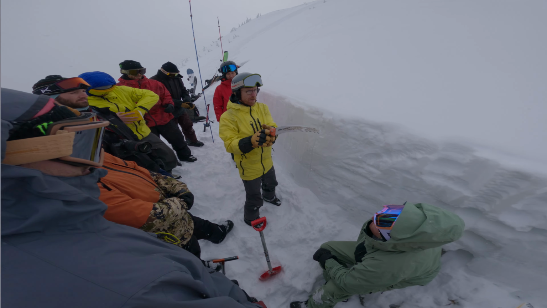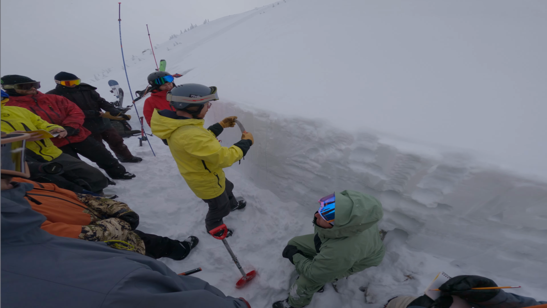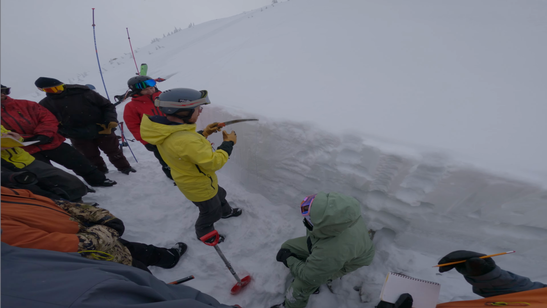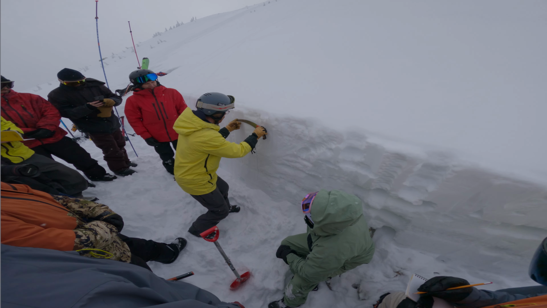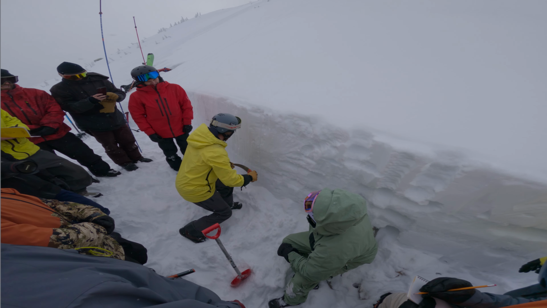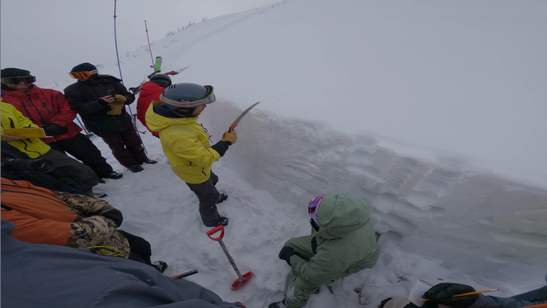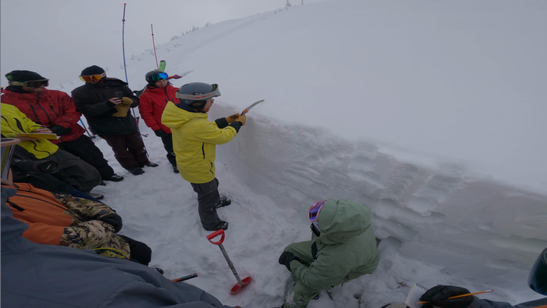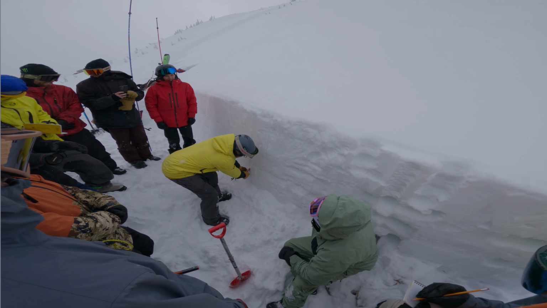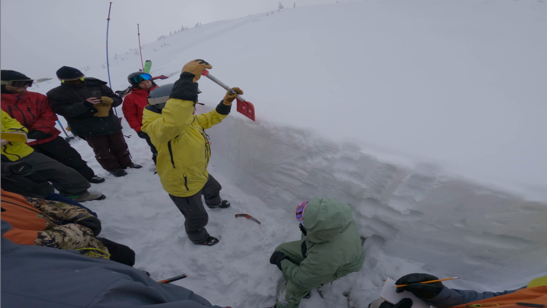I know the length of my blade is 32, so I can go like this. Actually, no, never mind, that's later. Now I'm just cutting out a chimney, so this doesn't have to be exact. I'm just going like this, and then I'm getting rid of this chimney.